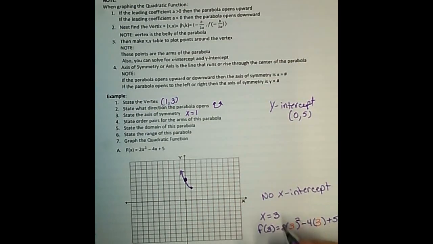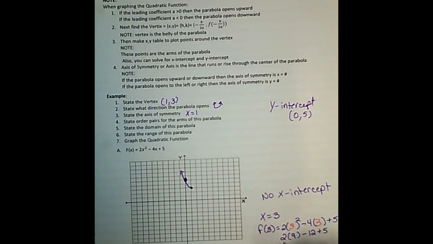So now I have 2 times 3 squared, which is 9, minus 4 times 3, which is 12, a negative 12, plus 5. 2 times 9 is 18, minus 12 plus 5. 18 minus 12 is 6, plus 5, which gives me, what, 11? Right, 18 minus 12, yep. Okay, so it's 11. So we're going to have to go up 11 for it.